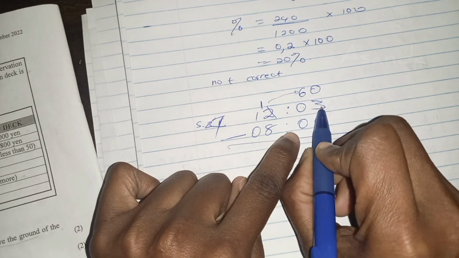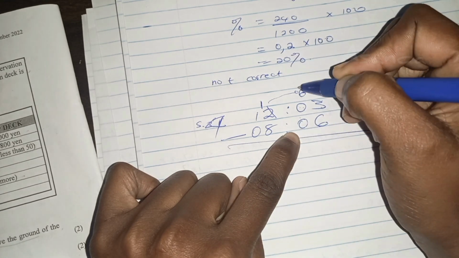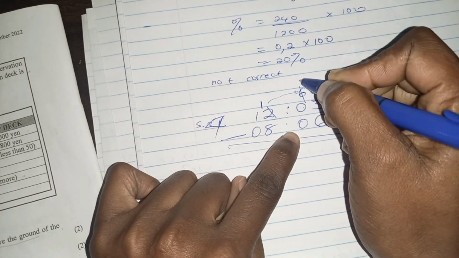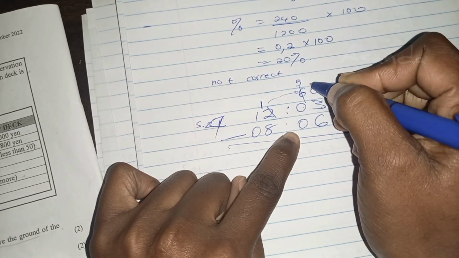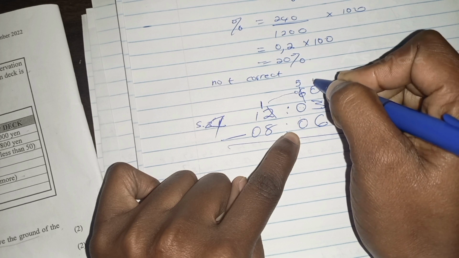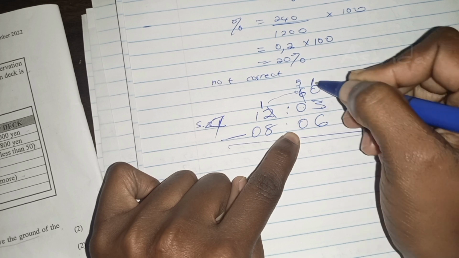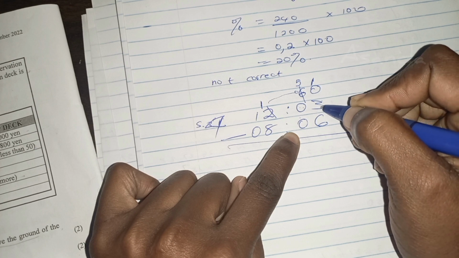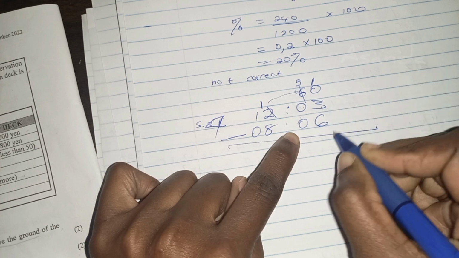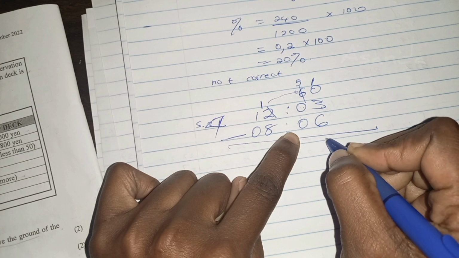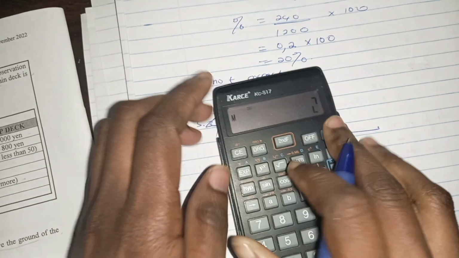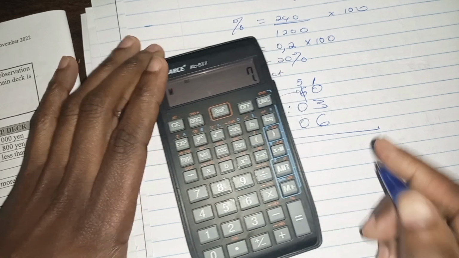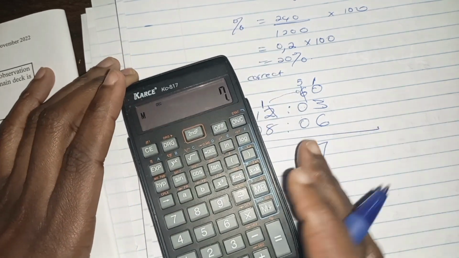So remember, we're borrowing from here for here, so we still have 60 here. So now we're going to say 60, please borrow us 10, and then we're left with 5, and that 10 becomes a 10 there. 10 plus 3 becomes 13, minus 6, that becomes 7.